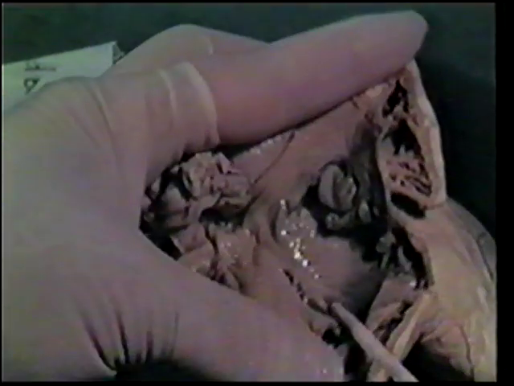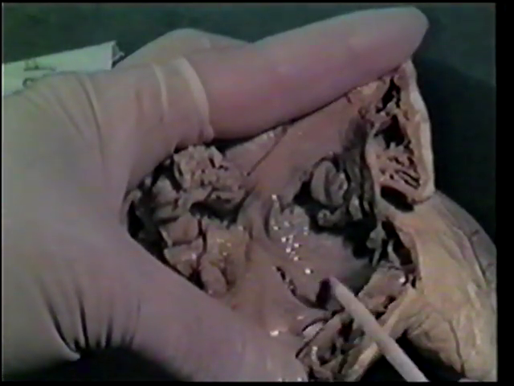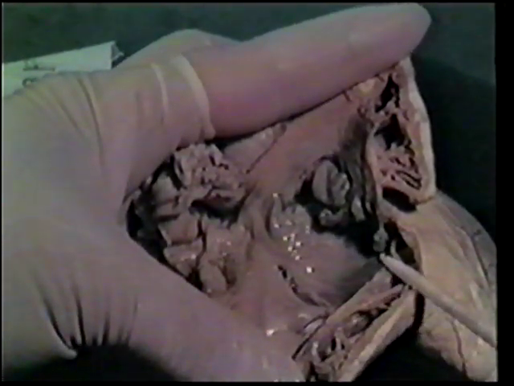So again, the junction of the valve is described as being apically displaced.